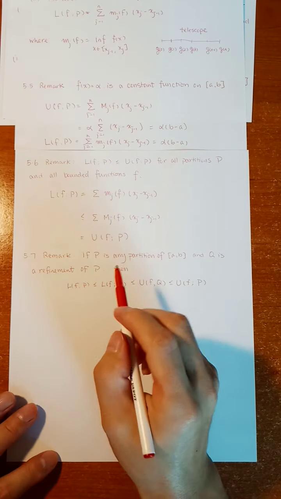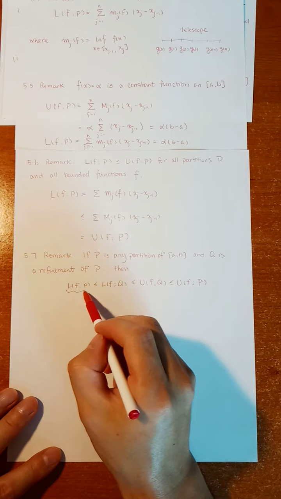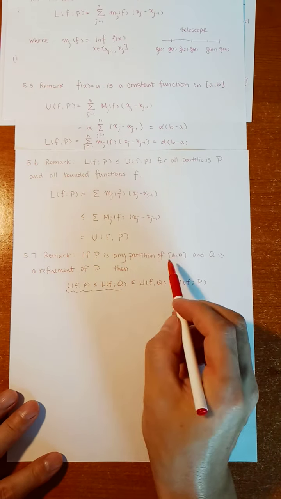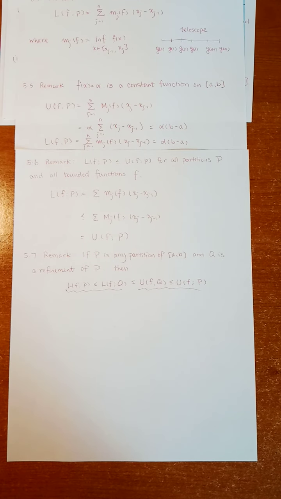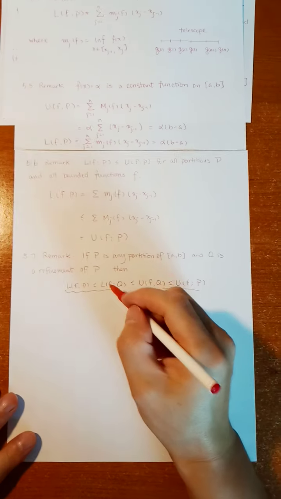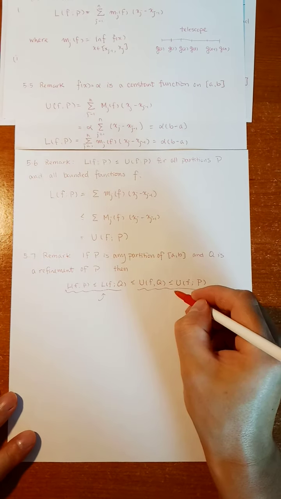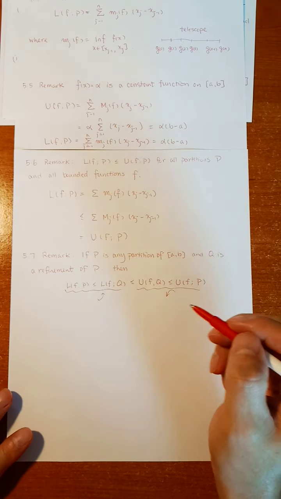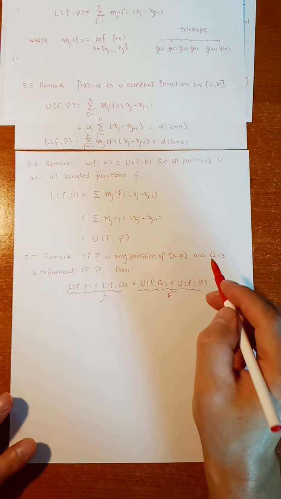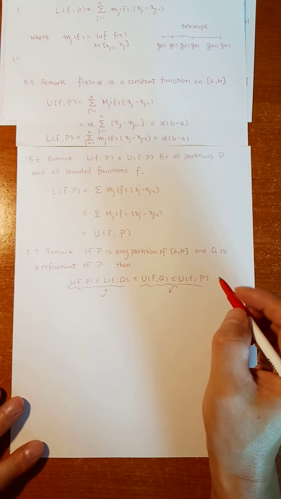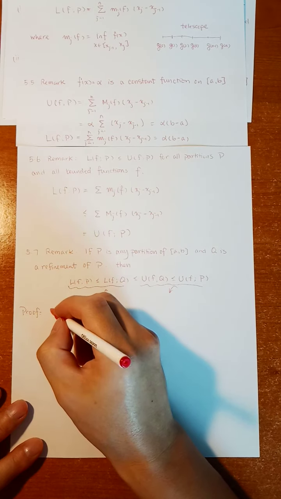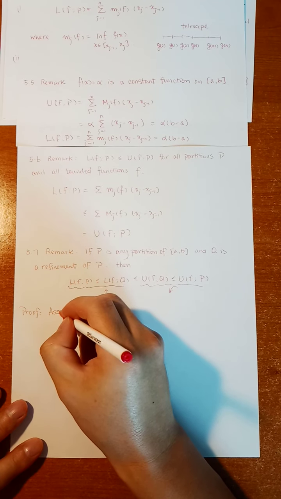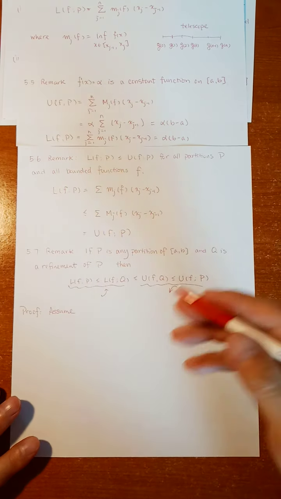So we see that the lower sum is an increasing function with respect to the refinement, but the upper sum is a decreasing function with respect to the refinement. So this is increasing, this is decreasing, for whatever refinement. The proof is not difficult. So assume a refinement; you can have 1, 2, 3 more points.